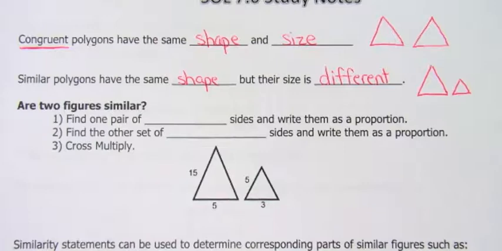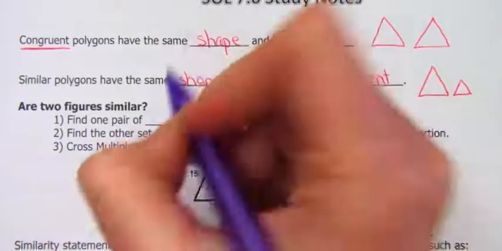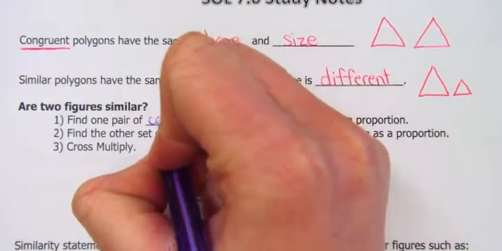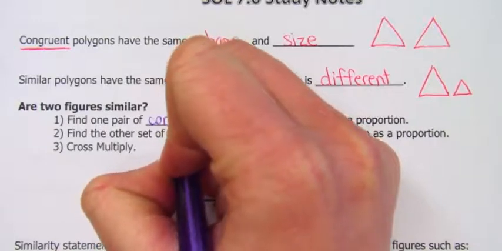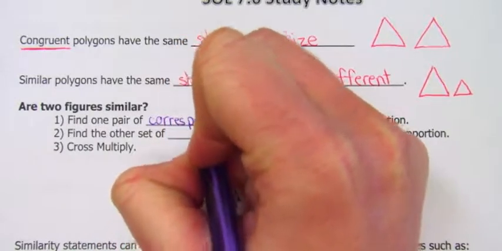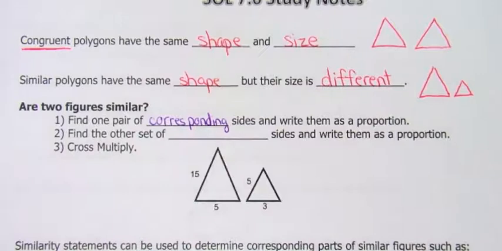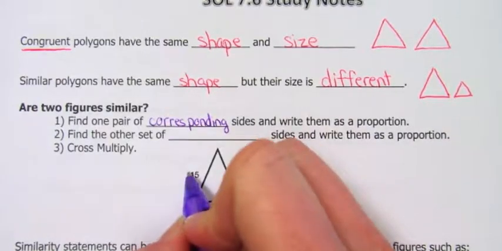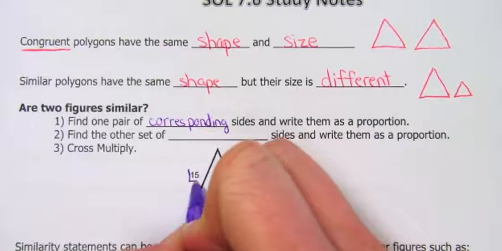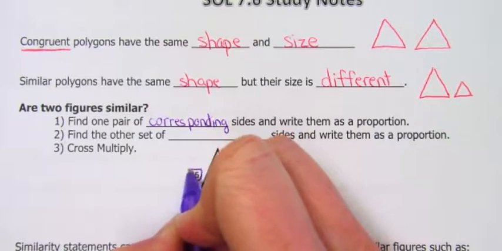There are 3 steps to follow. The first one is find one pair of corresponding sides and write them as a proportion. Corresponding just means they're in the same spot on both figures, and I'm going to mark those using the same shape or the same color.